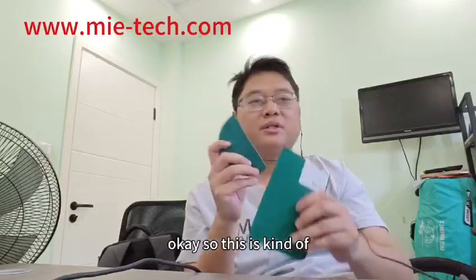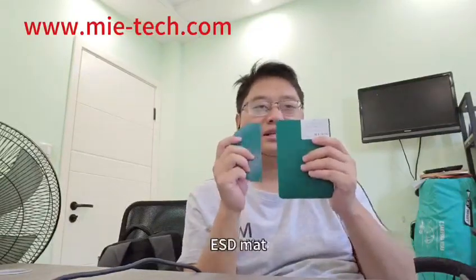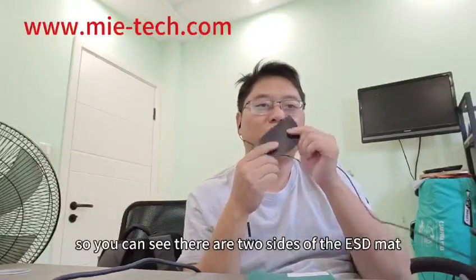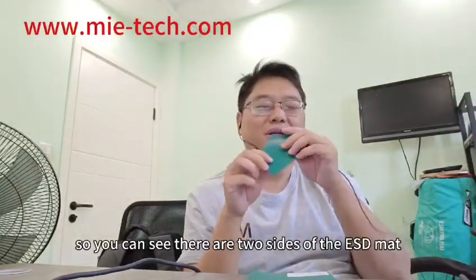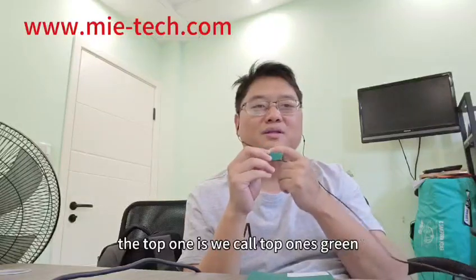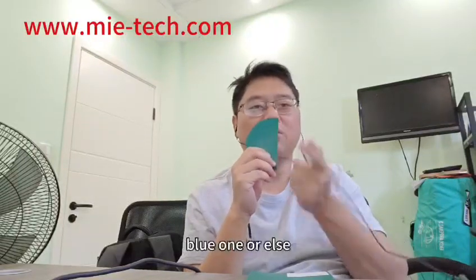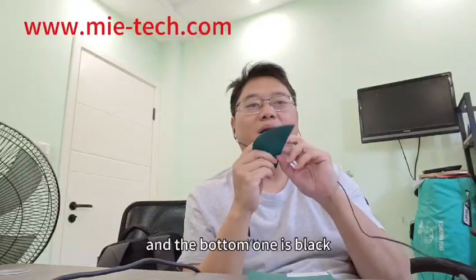Okay, so this is a kind of ESD mat. Let me introduce the ESD mat here. You can see there are two sides of the ESD mat. The top one is green, but actually you can also choose some other color, like blue or else. And the bottom one is black. Most are black for the bottom one.